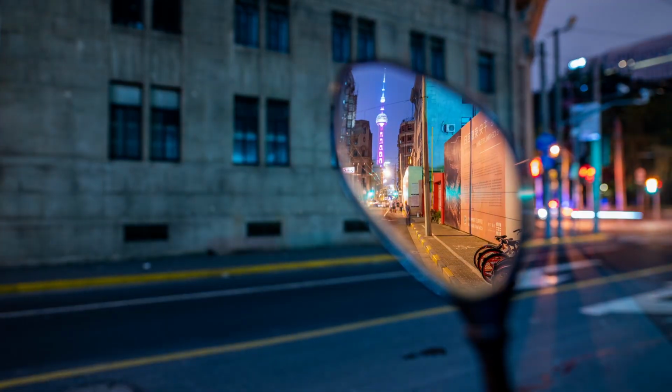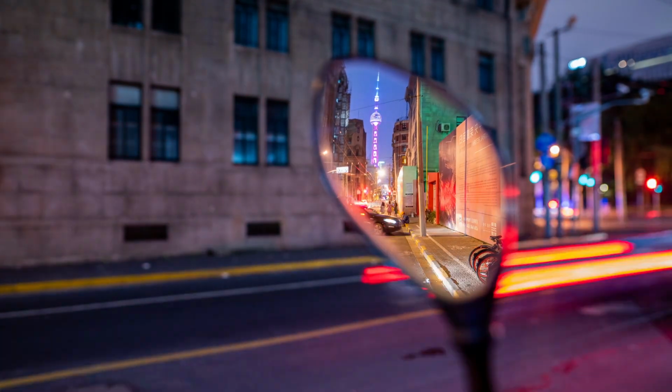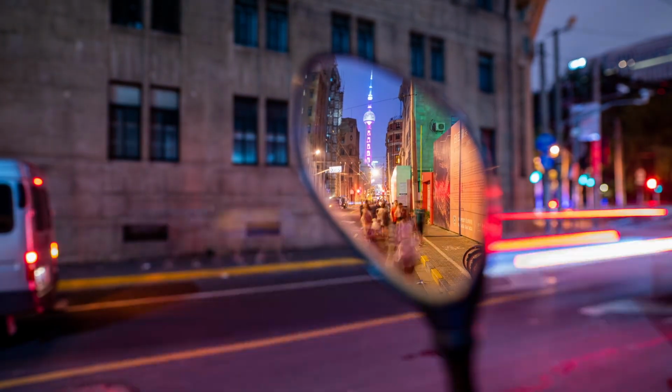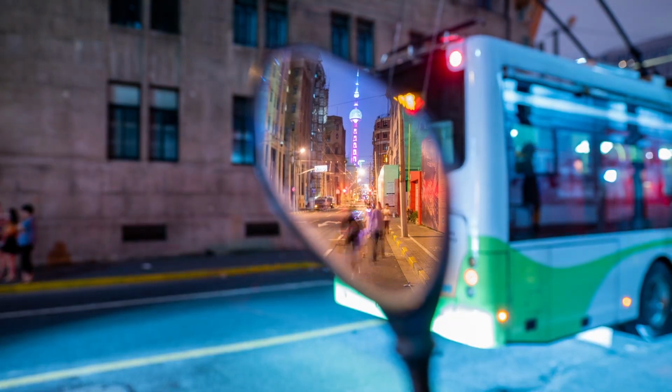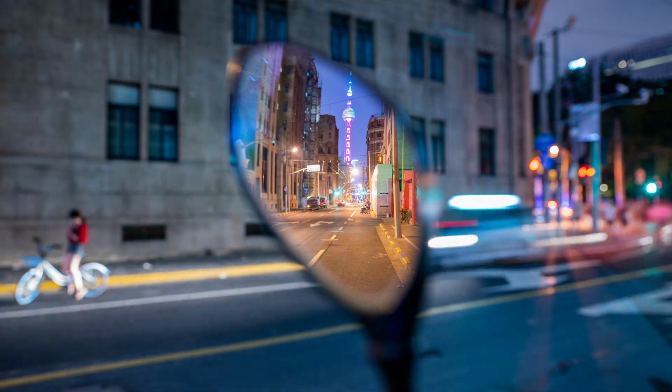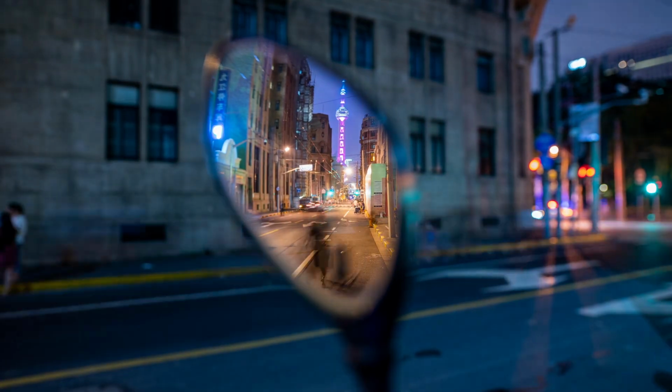The next series of compositions that I really enjoyed take place in Shanghai, China. The first was a super interesting shot of something that I had really never tried before. I never really thought about trying. The client wanted a shot from the perspective of a motorbike's mirror, but we didn't have a motorbike to use, and we wanted to do something that was practical.